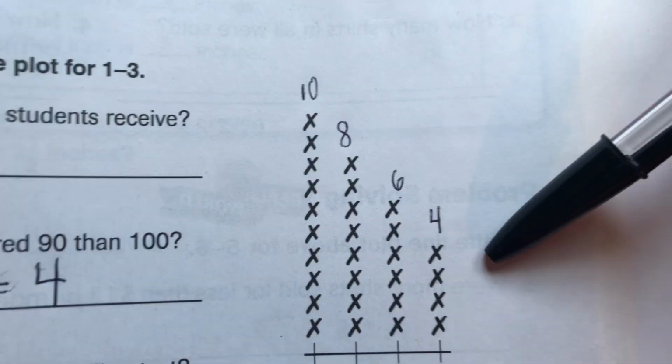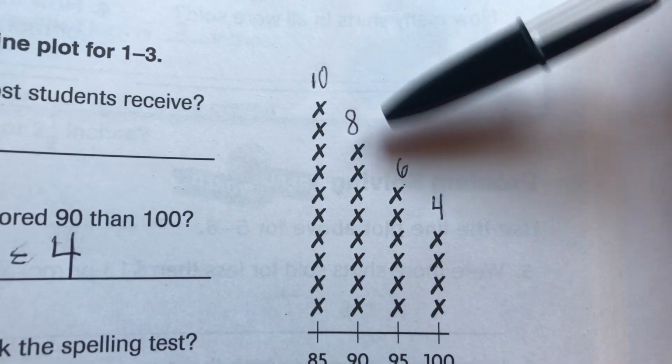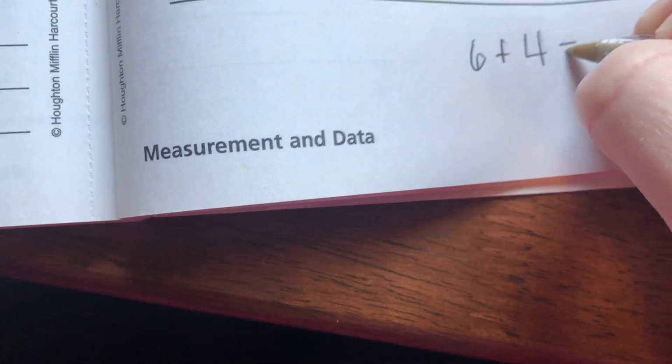I have 4 numbers here to add. I have a 10, an 8, a 6, and a 4. Automatically, I think 6 plus 4 equals 10. I'm going to add those 2 numbers together to get my 10.